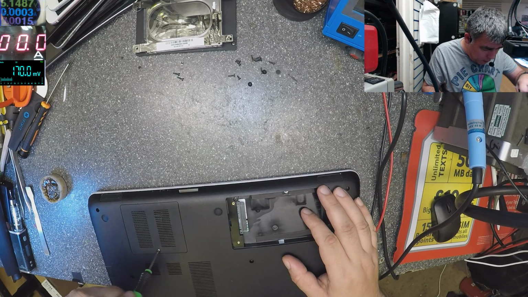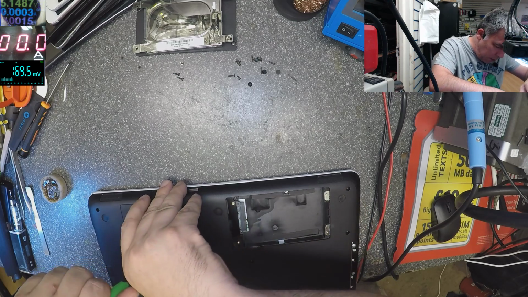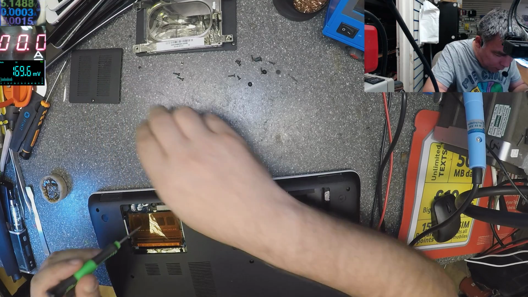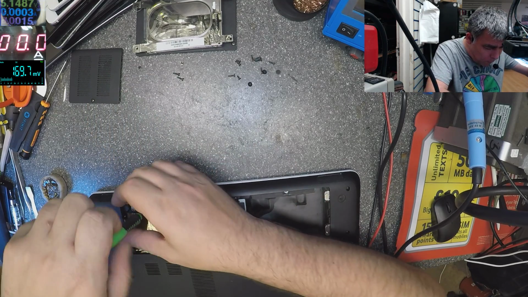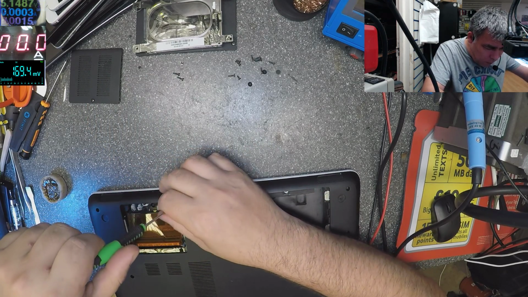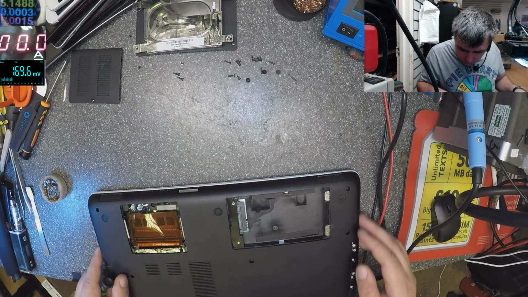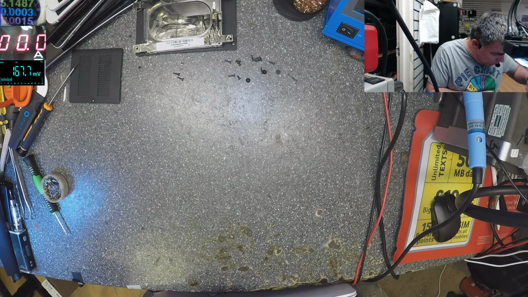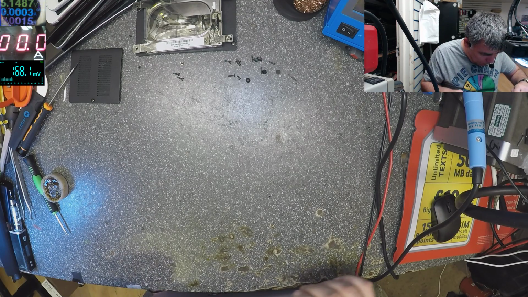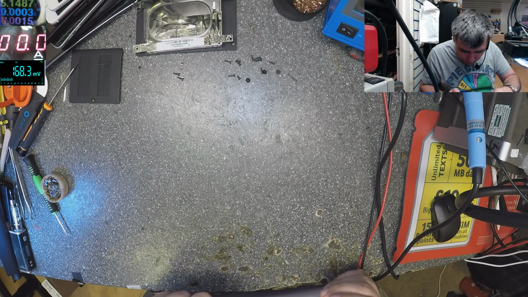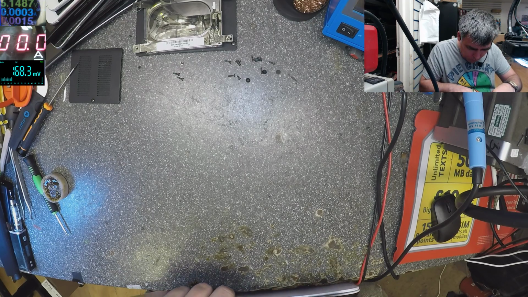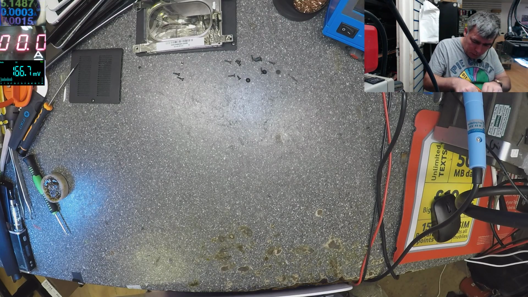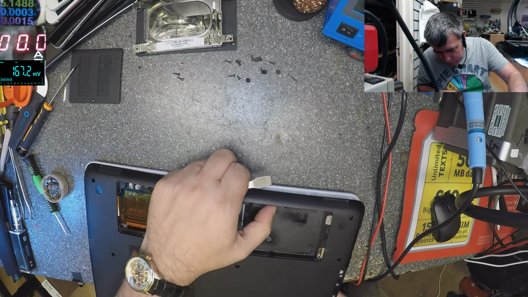Do we have any screws here? Behind? Yes, we have one. Clips, and yeah, the back cover is coming off.